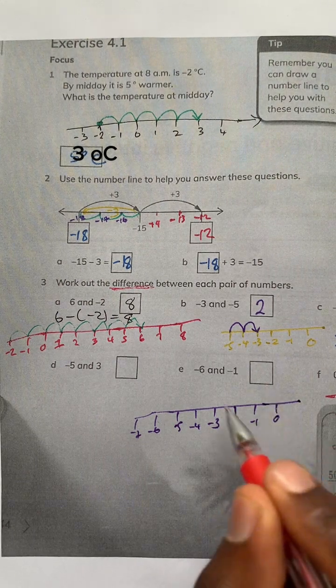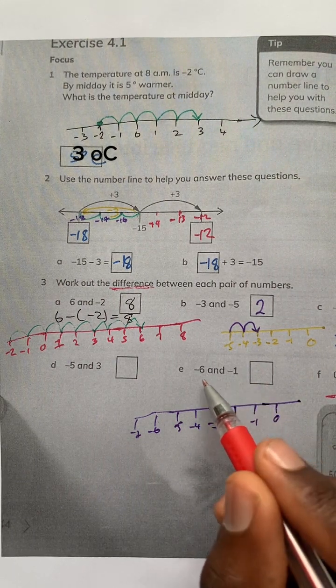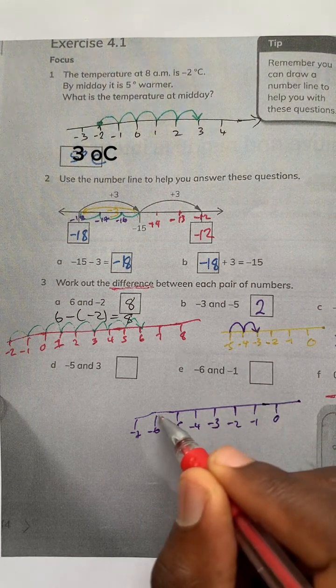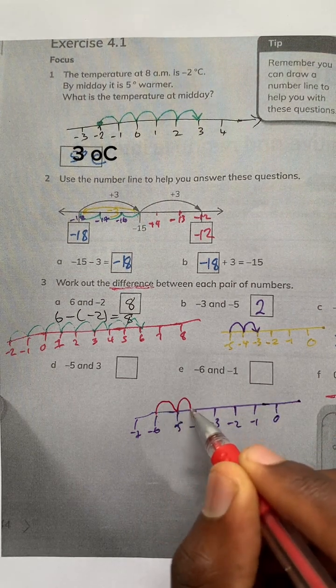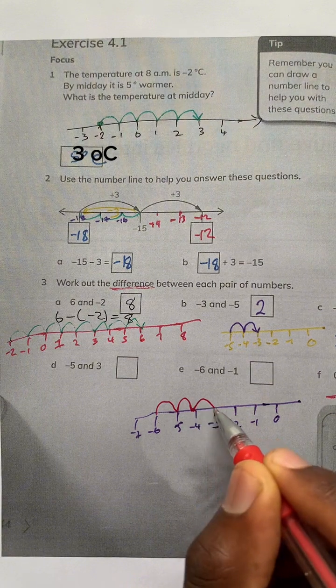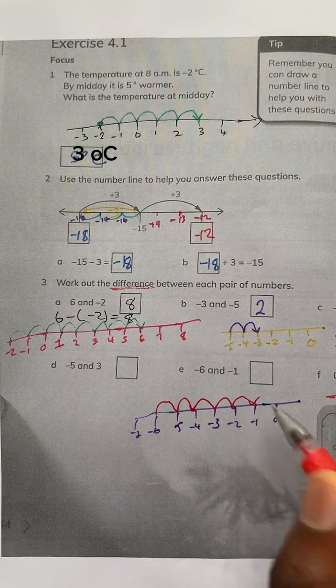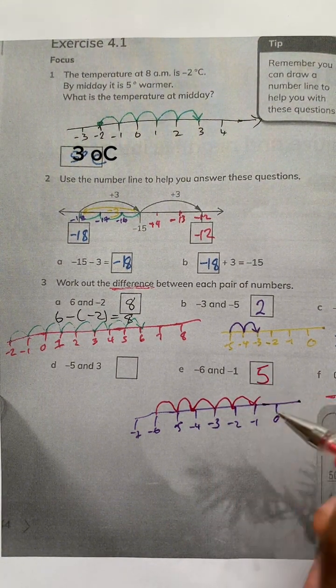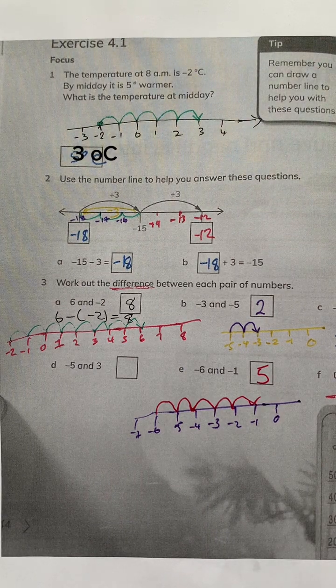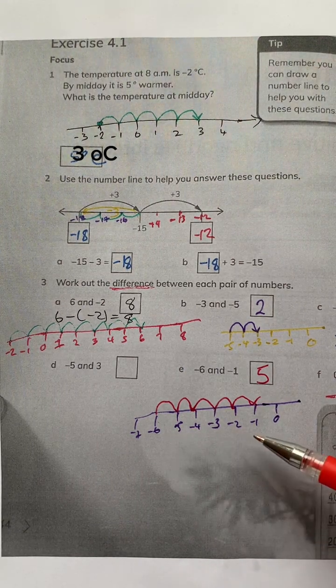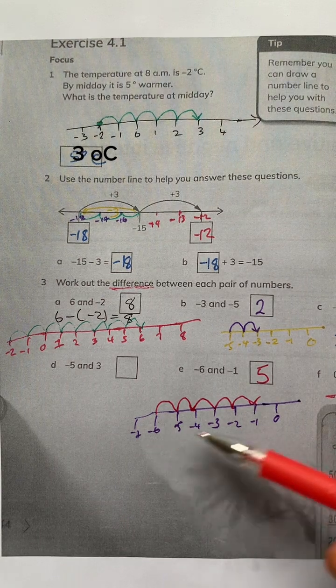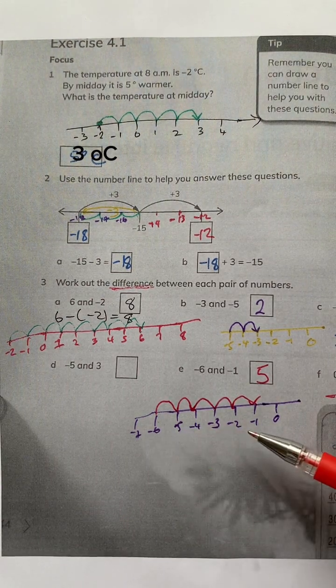To find the difference between minus 6 and minus 1, I can count from minus 6: 1, 2, 3, 4, and 5. So it is 5, because I move 5 places to the right or 5 places to the left to get to each of the two numbers.